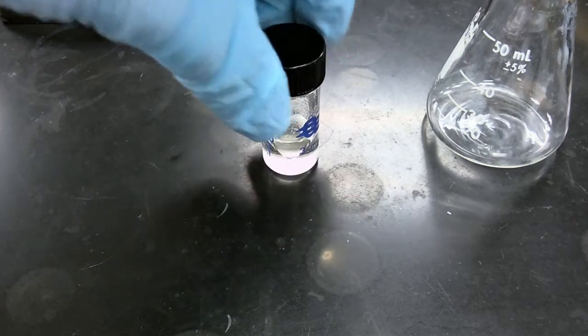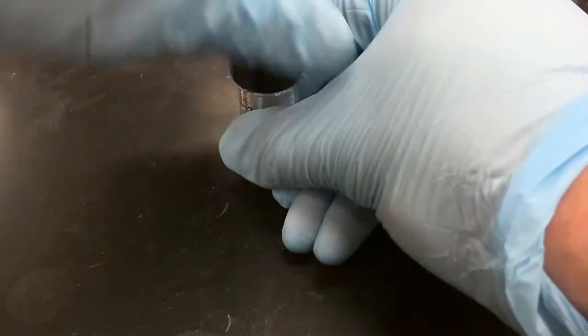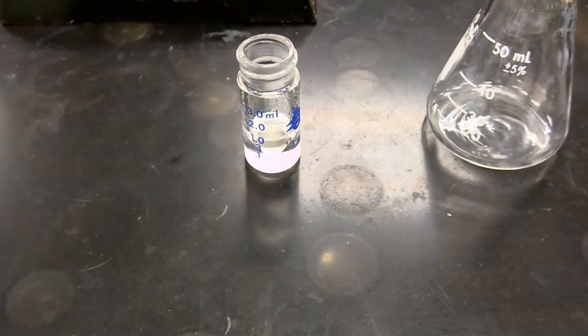So we've mixed our aliquots in a vortex mixer.